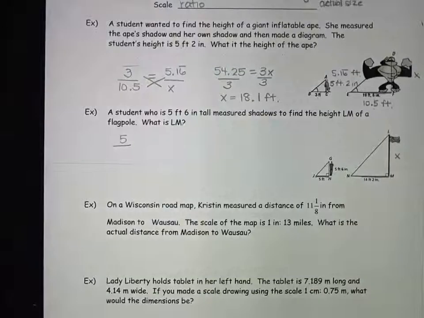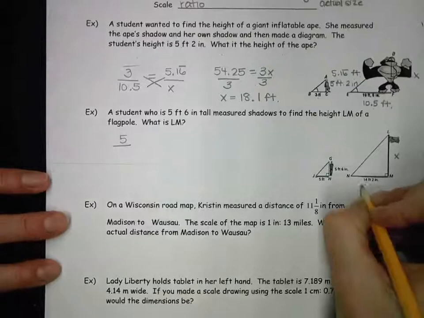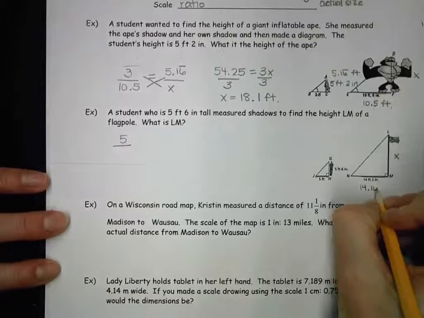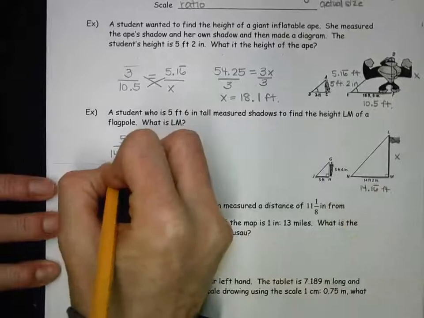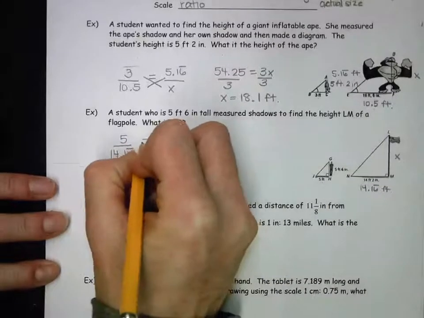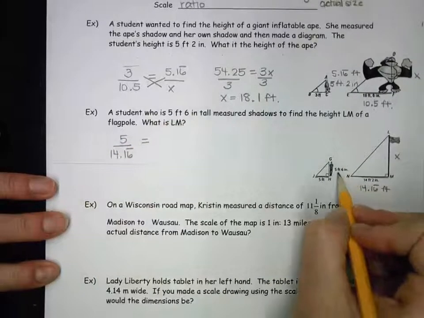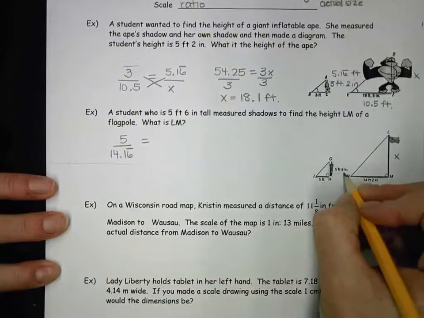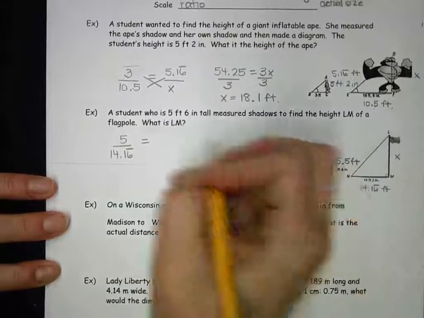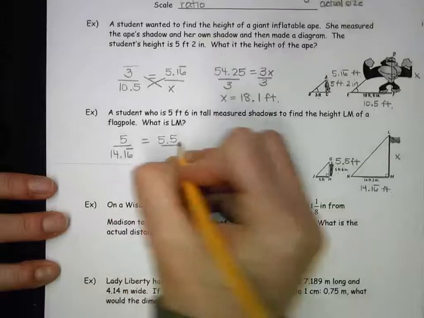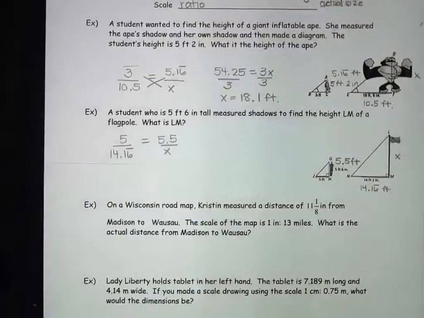So the first thing I'm going to do there is I'm going to figure out what 14 feet 2 inches is. And in feet, that is 14.16 repeating feet. So 5 to 14.16 repeating equals, if you go back to your original picture, 5 feet 6 inches. Because 6 inches is half a foot, that becomes 5.5. And that corresponds to x. Another way of doing this is you could have also converted all the dimensions to inches.